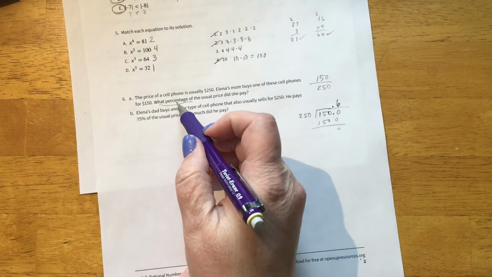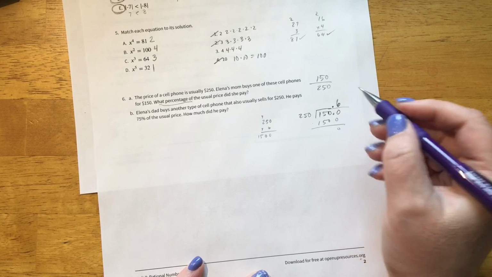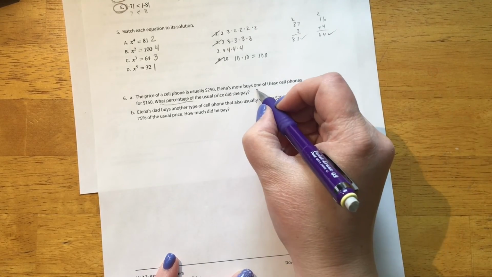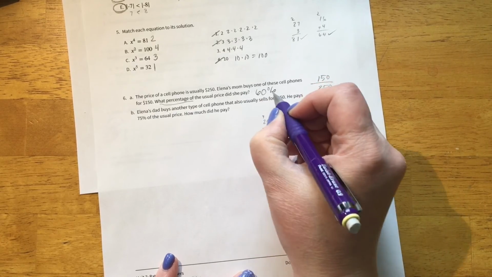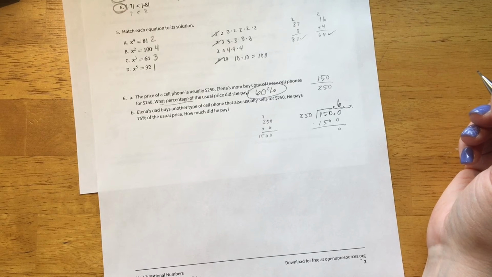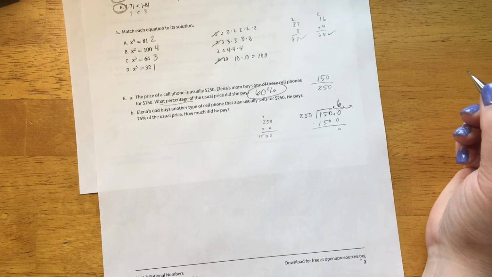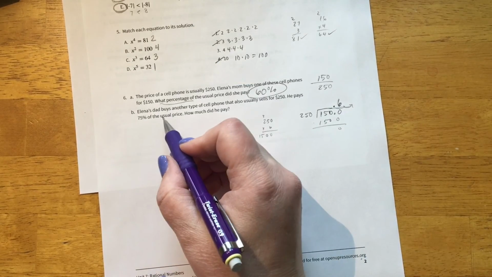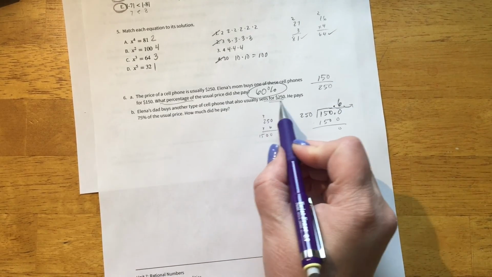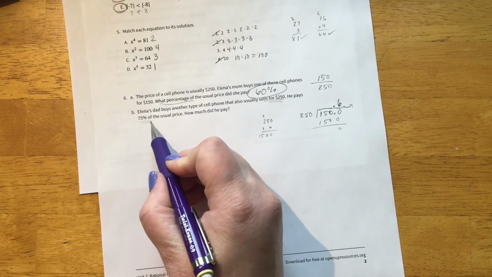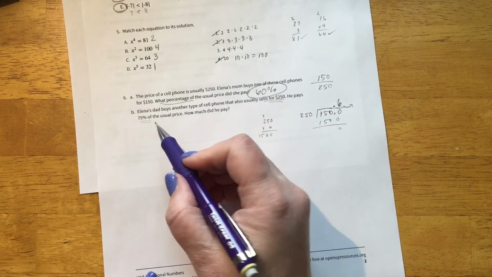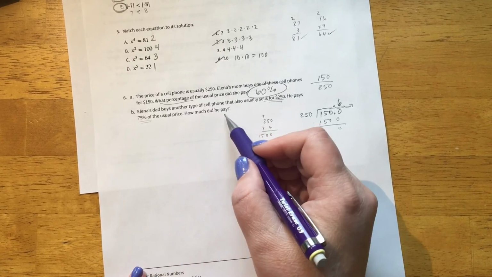Now we need that as a percentage. What is 0.6 as a percent? Well, we times it by 100, so we move the decimal twice, and that is 60%. What a great sale. She only had to pay 60% of the original price. Okay? Elena's dad buys another type of cell phone that usually sells for $250. He pays 75% of the usual price. Okay? So not as good of a deal, but still pretty dang good. How much did he pay?